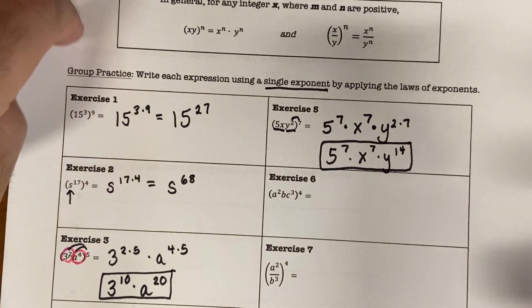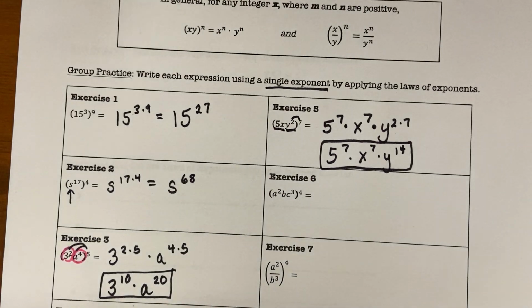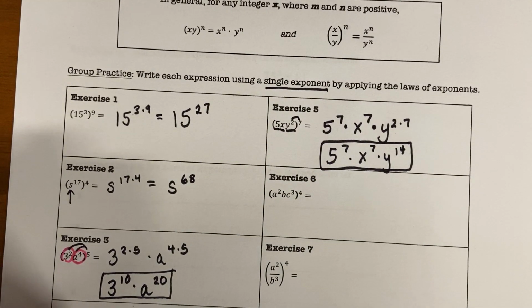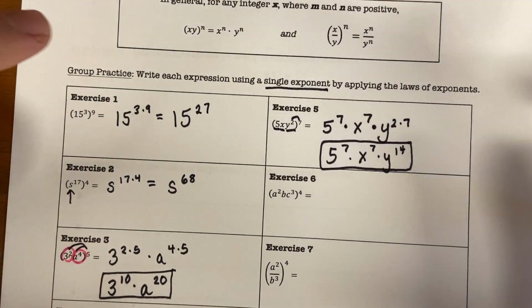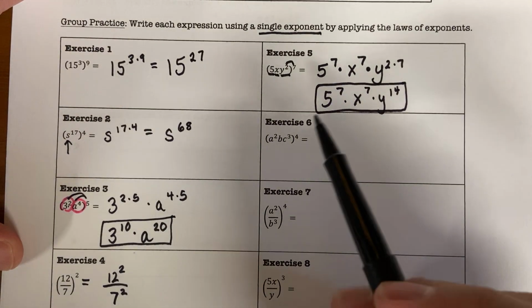The power of a product rule, you're really just taking it one step at a time. If you isolate each base, it's not too much different than what we did in the previous lessons. Looking at exercise 6, this is a good time to stop and try it on your own before you watch me do it, but again, I can't stop you if you want to keep watching.